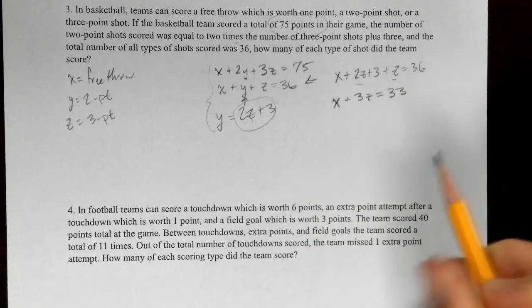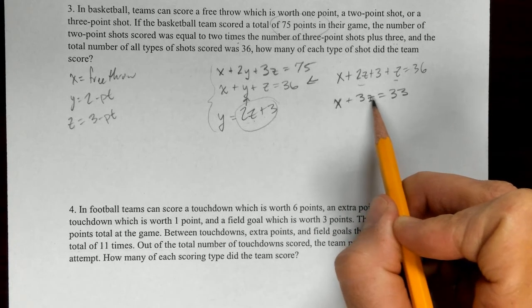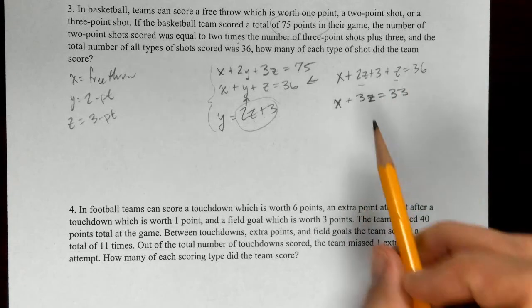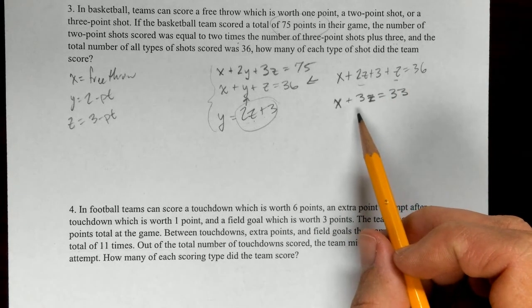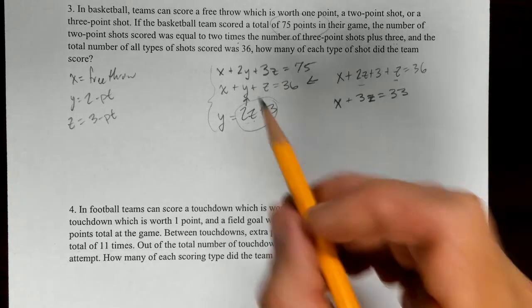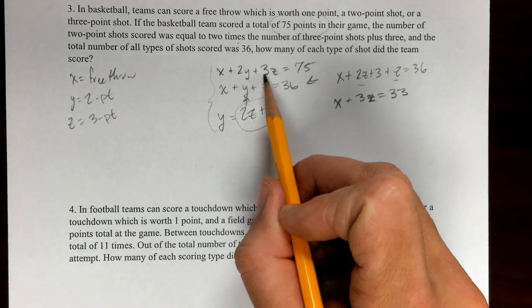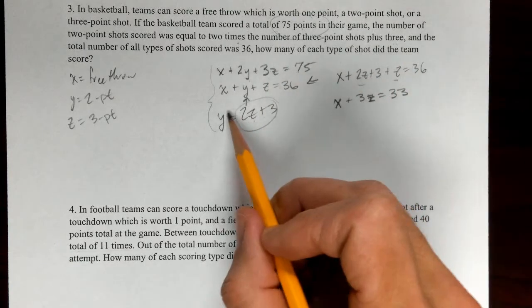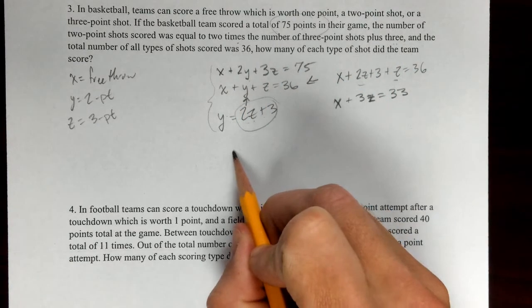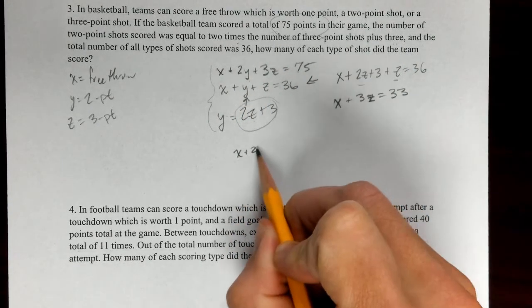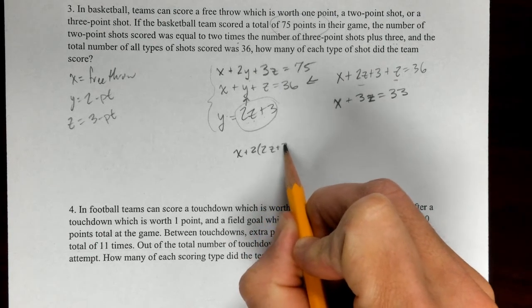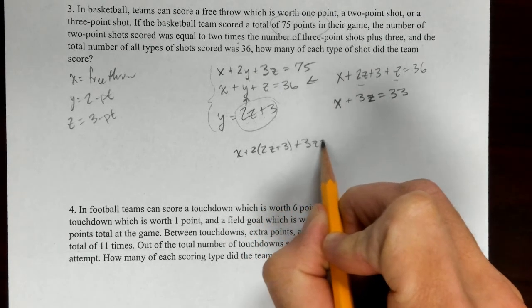I'm trying to set up a system of equations with two variables, so I need another equation that has an X and a Z in it. I'm going to take this equation, X plus 2Y plus 3Z equals 75, and plug in the Y there. So I've got X plus 2 times 2Z plus 3, plus 3Z equals 75.